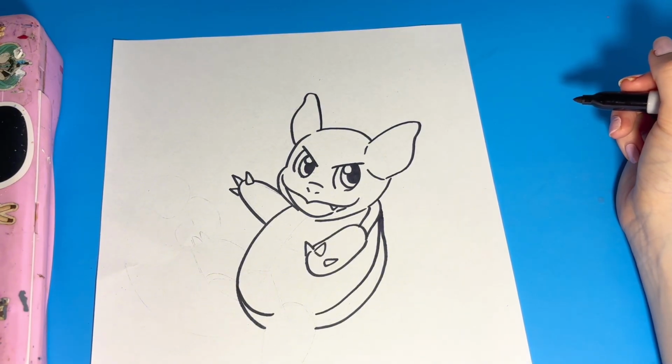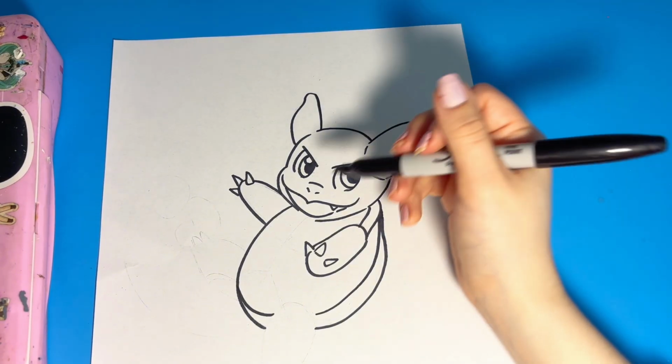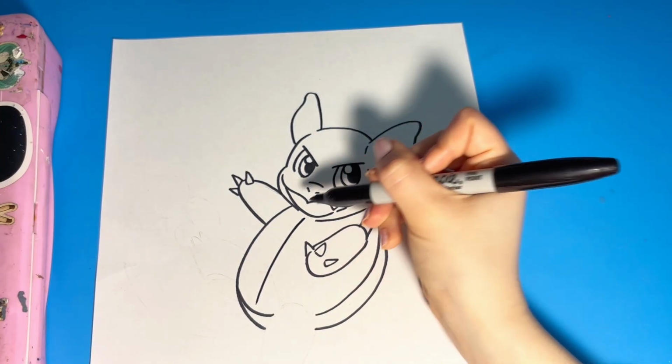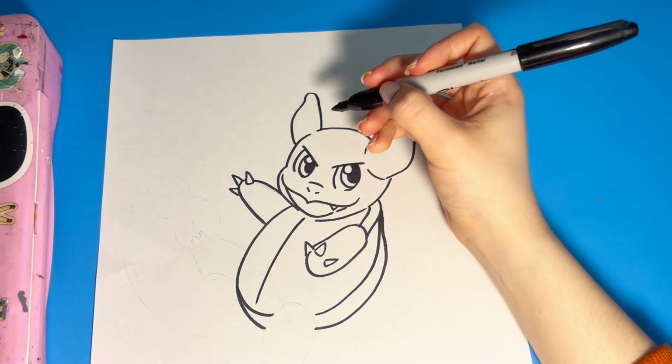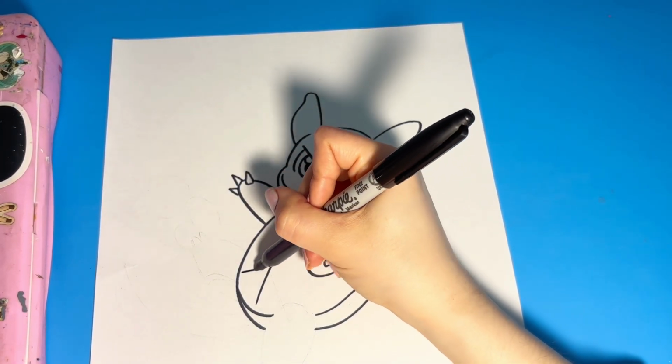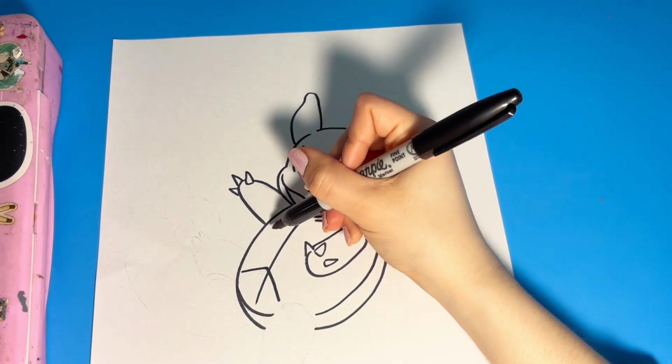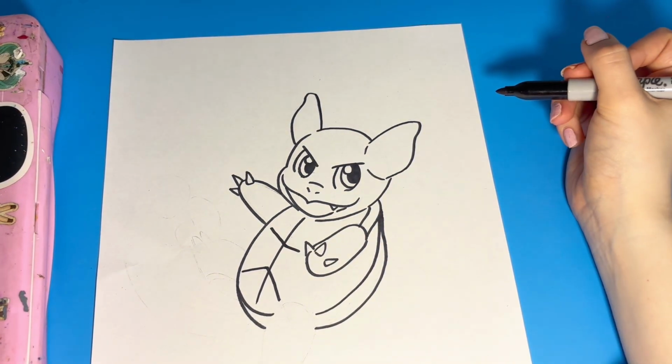And you don't have to draw all the lines that I did for the shell. It's just if you want to add some extra detail. Totally optional. But I'm going to add these lines to his underbelly here. Boop, boop.